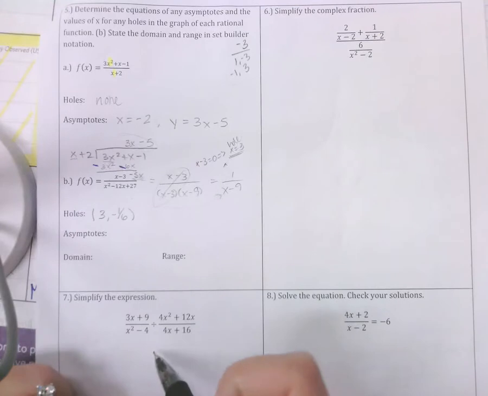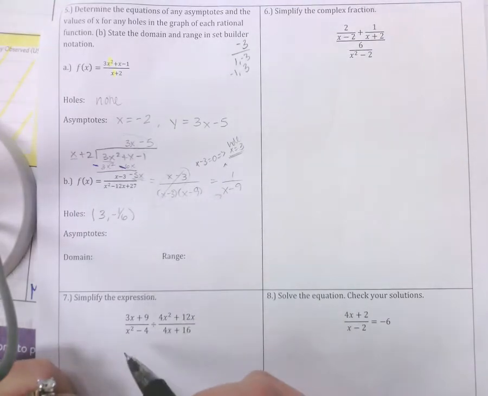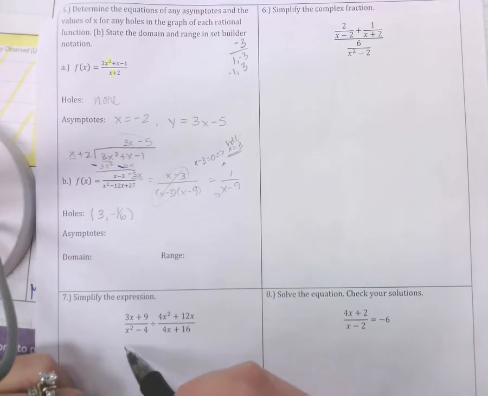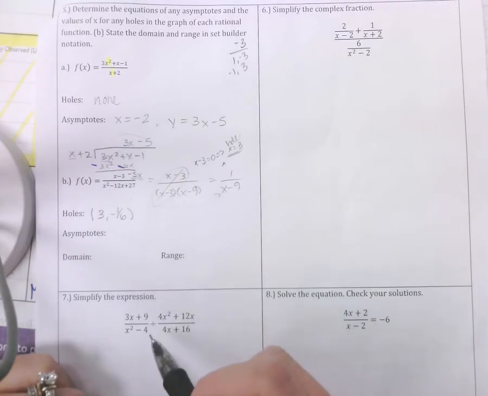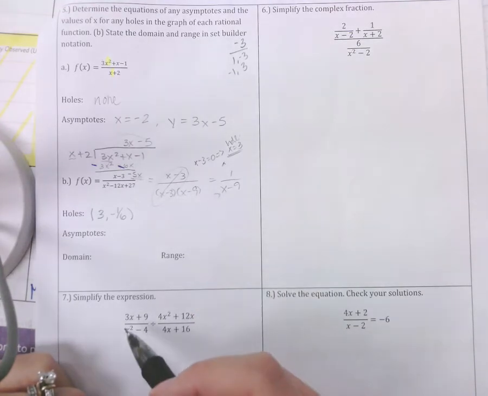Wait, how did the 6 become a negative 6? Because after you multiply, you subtract everything. So I subtracted x minus 6x. If you have a slant asymptote, you don't have a horizontal asymptote.